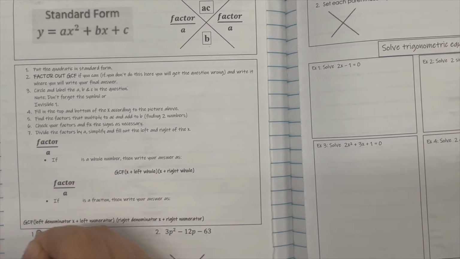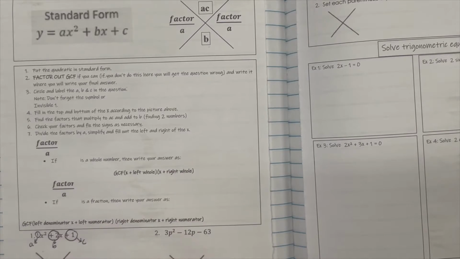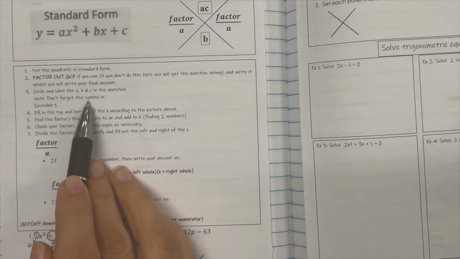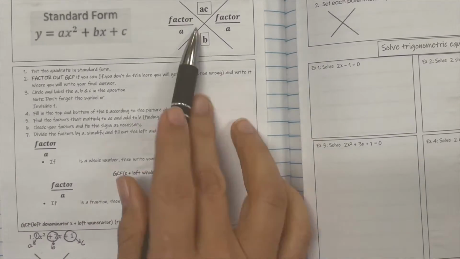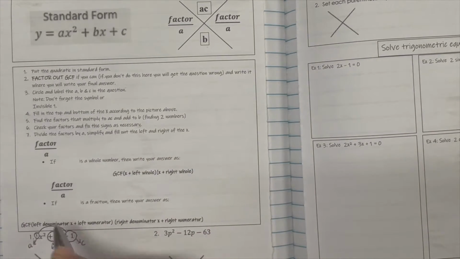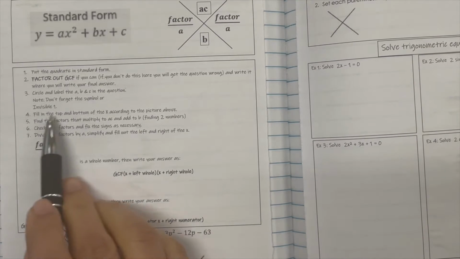Next one, circle and label A, B, C in the question. So the first one's A, second one's B, third one is C. Note, don't forget the symbol of the invisible one. So in this case, we have an invisible one, but do not forget the symbols. Fill out the top and the bottom of the x according to the picture. So A times C on top, and then B on the bottom, so 2 on the bottom.